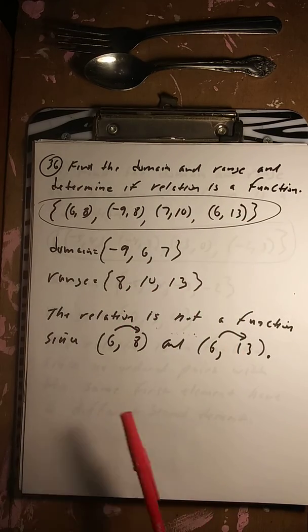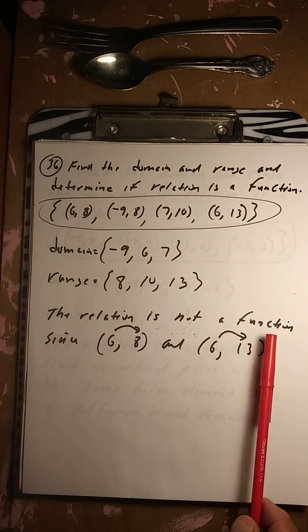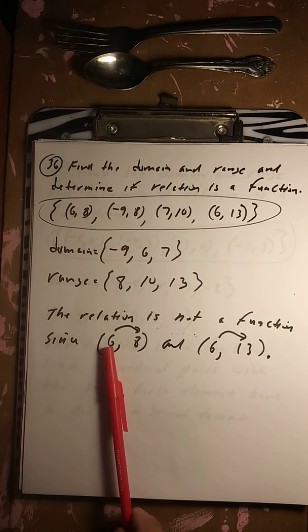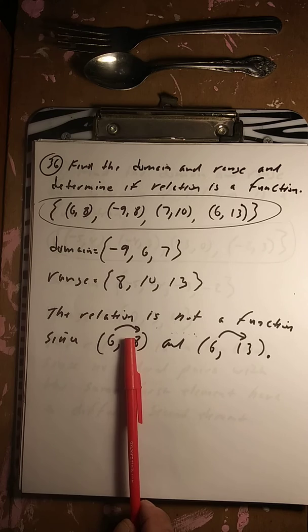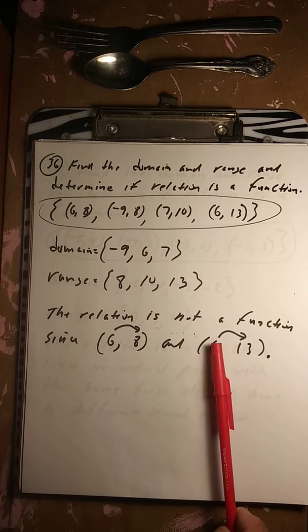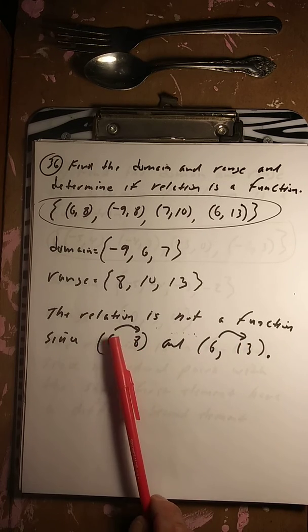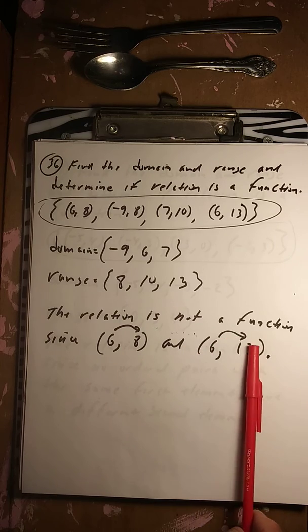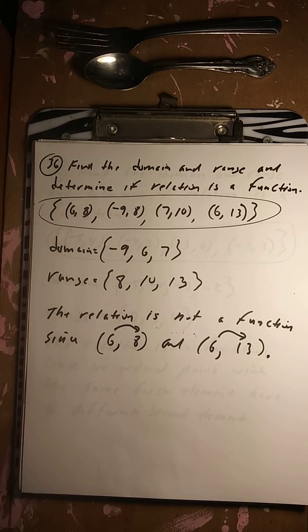The relation is not a function. I'm going to tell you why. Because 6, the first number, goes to 8. Also, 6 goes to 13. So the first number goes to 8, and the first number also goes to a different number, 13. So that makes it not a function.